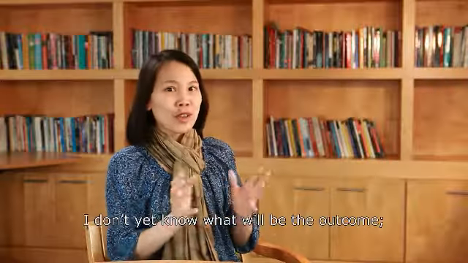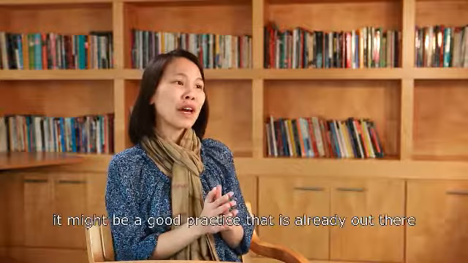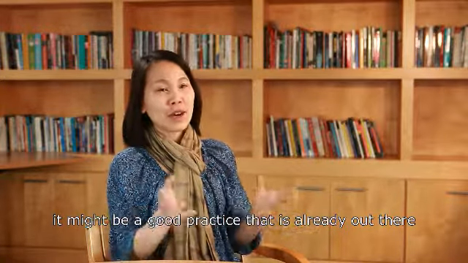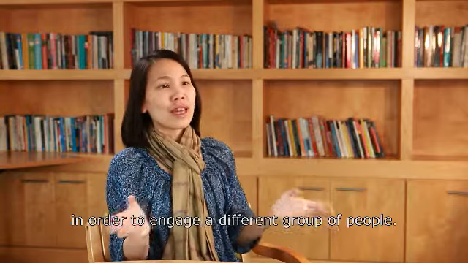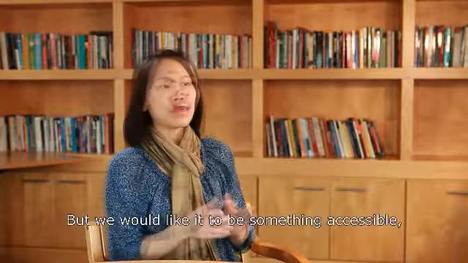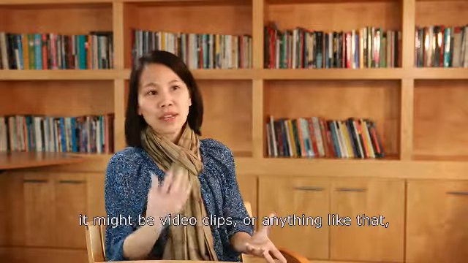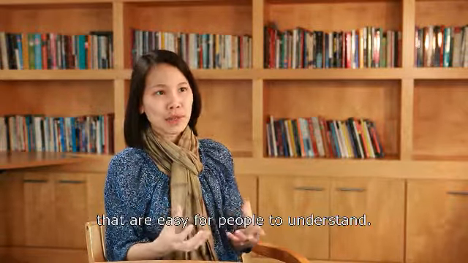To be honest, I don't know yet what the outcome is going to be. It might be a number of good practices that are already out there, in order to engage different groups of people. But we would like it to be something accessible. It might be video clips or anything like that that is easy for people to understand.